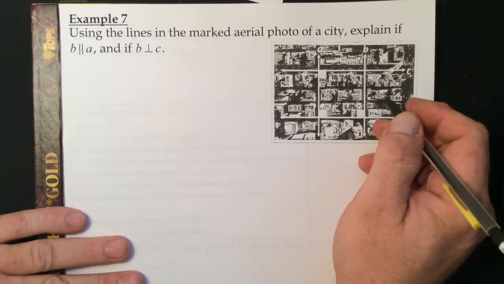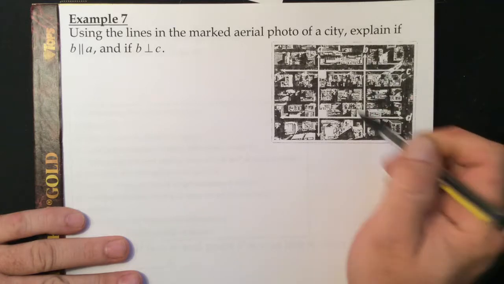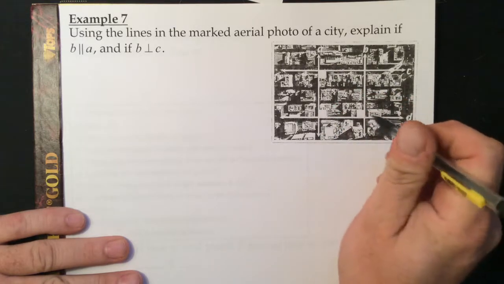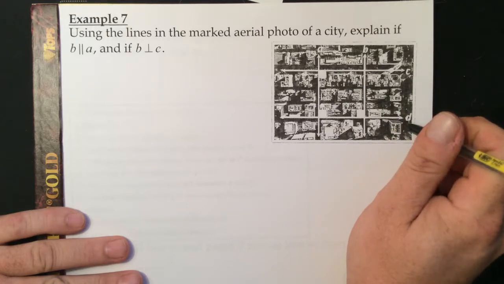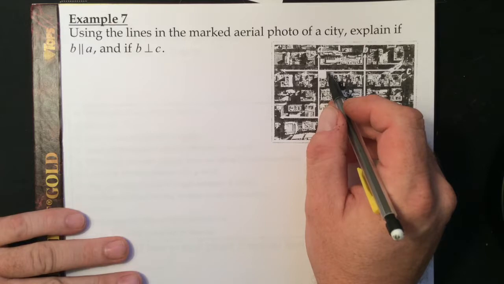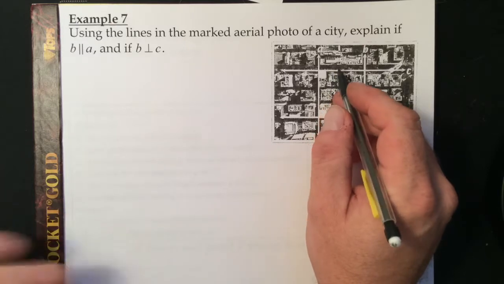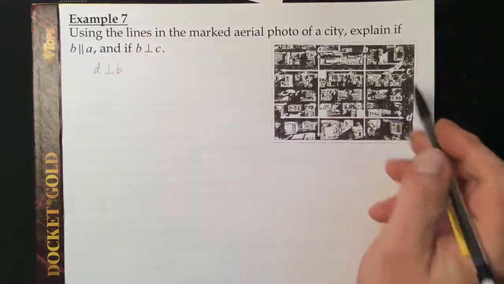They're asking, is B parallel to A? So let's take a look at B and A. All we know is that B and A are both perpendicular to C and D respectively. So, what can we say? D is perpendicular to B. That's D and B, this one right here.